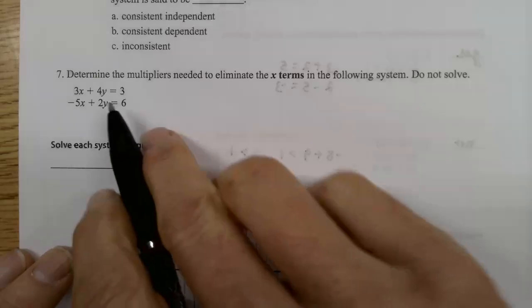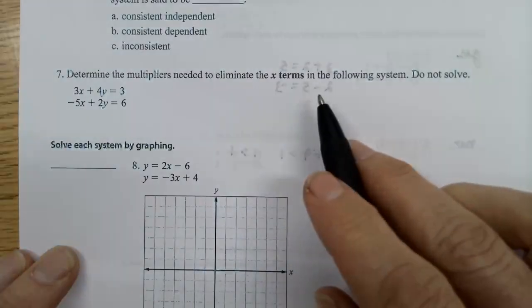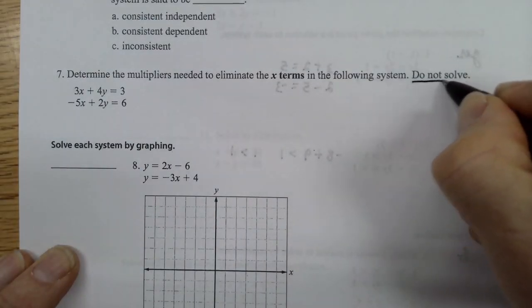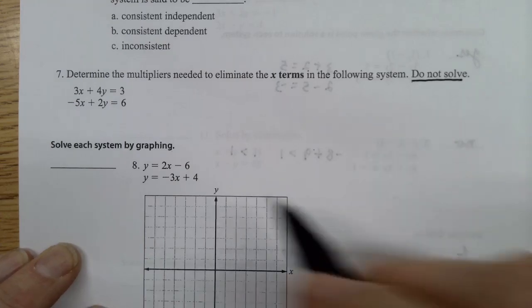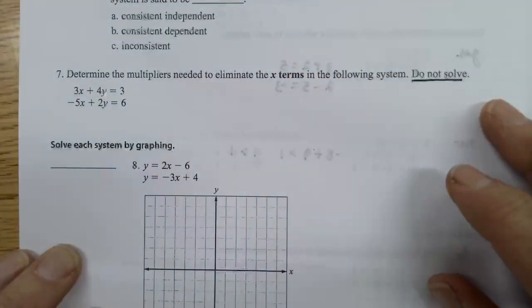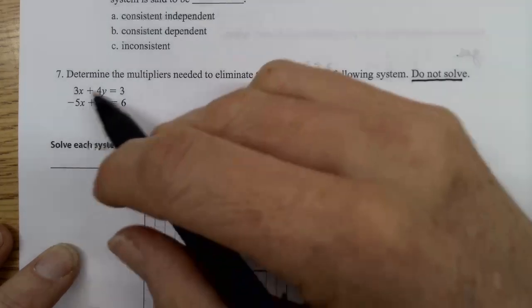Okay. Determine the multipliers needed to eliminate the x terms. So we want to eliminate these guys. In the following system, do not solve. So I do not have to solve. Okay, I won't. So I've got two numbers here. I've got 3 and negative 5. And basically, the question I'm asked is, what number can I divide by both of those numbers?